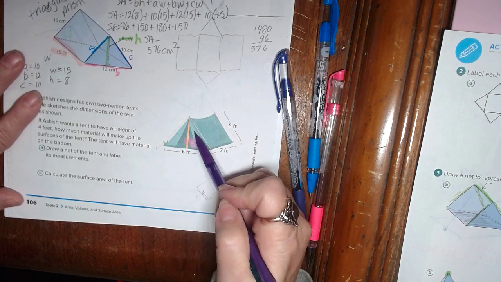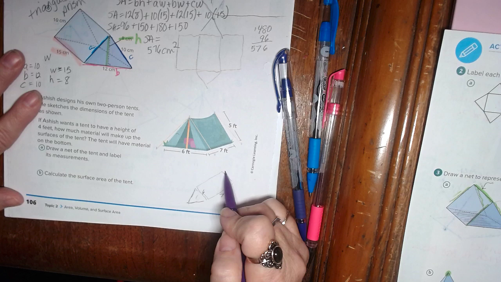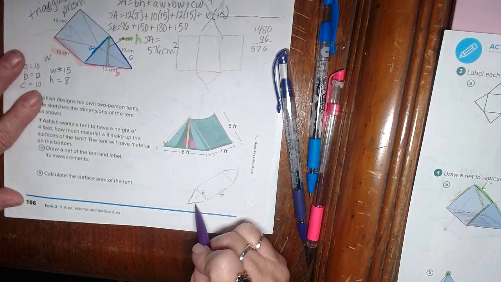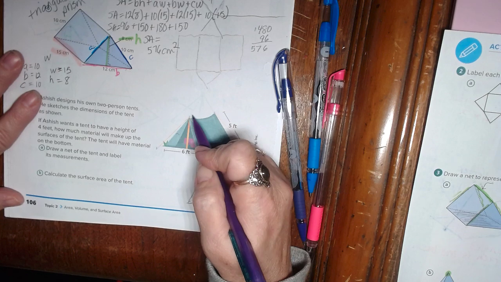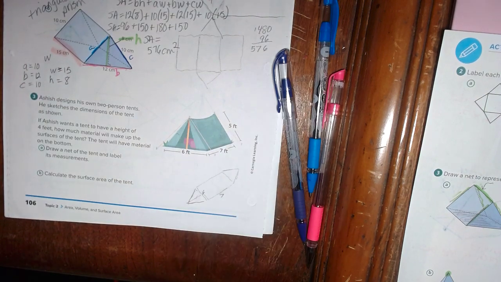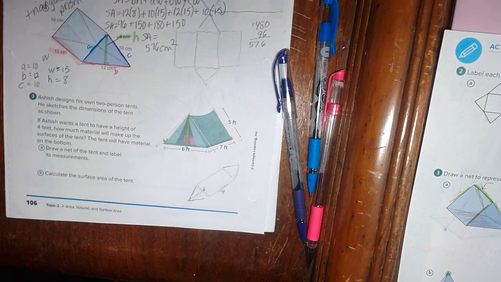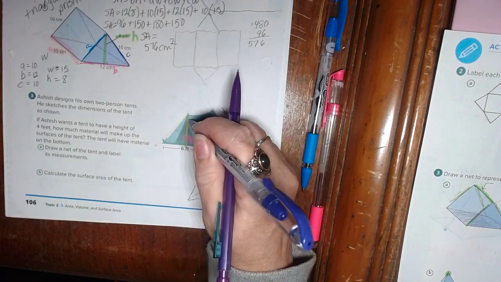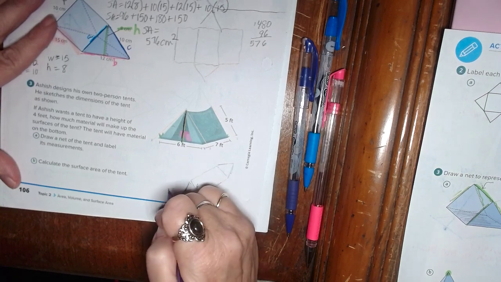And then we have the front of the tent here, which is the triangle, and then again here in the back. And he said he wants the height of the tent to be 4. So that's going to be right here. Oh, that green does not show up there. This is the 4, so that'll be here.